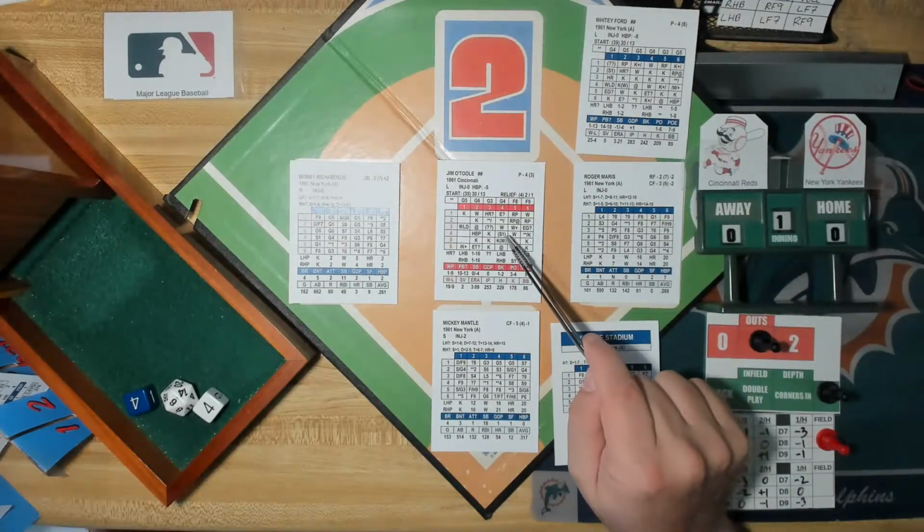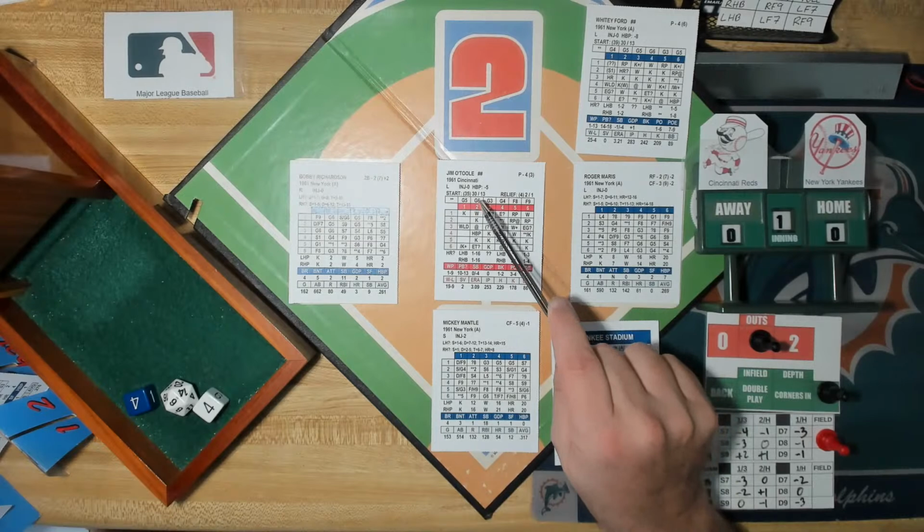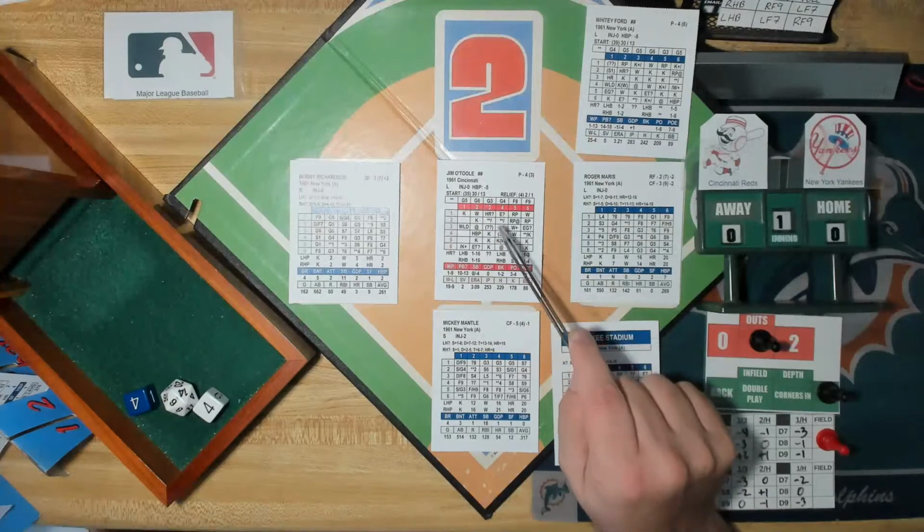4-4. And it is an S1 in parentheses. This is if the pitcher is tired. Jim O'Toole has to pitch to 30 batters before he tires. Don't you just love 60s baseball when a pitcher can pitch to 30 batters and not get tired, unlike in today's world?